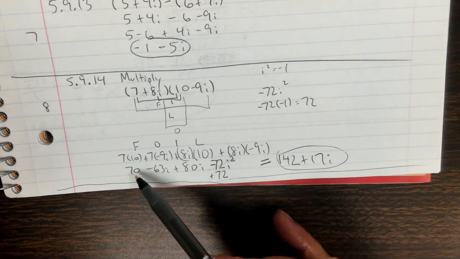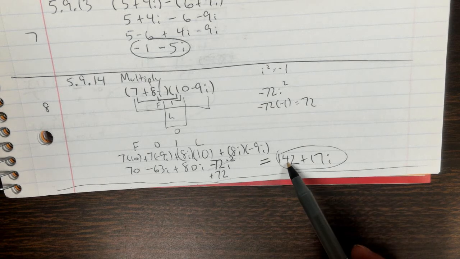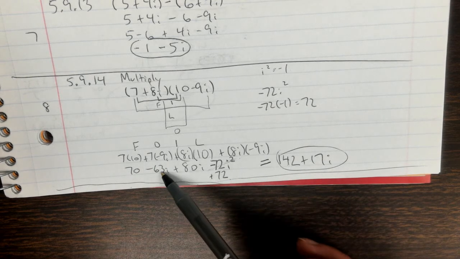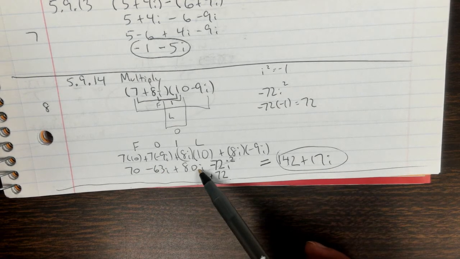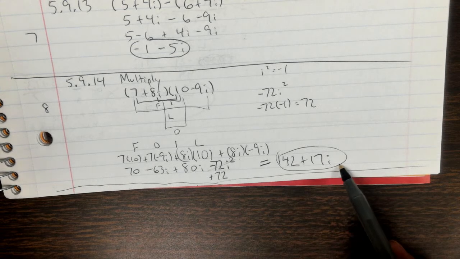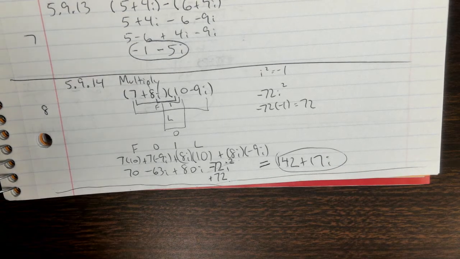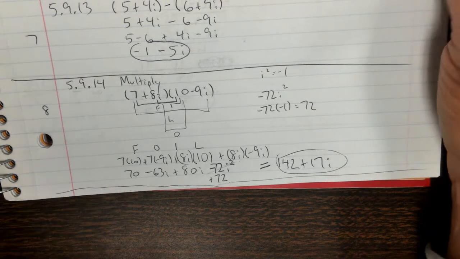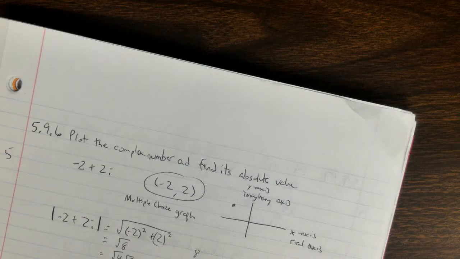So then you just need to do 70 plus 72 is 142. -63i plus 80i is 17i. So just treat it like terms, just like it were for x.